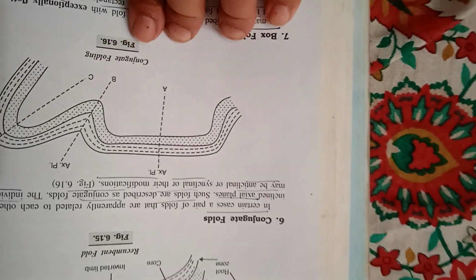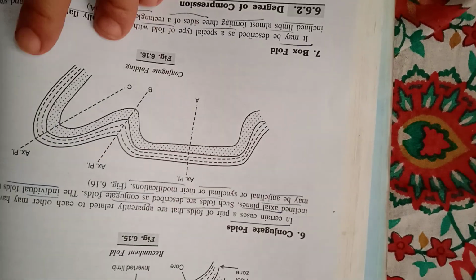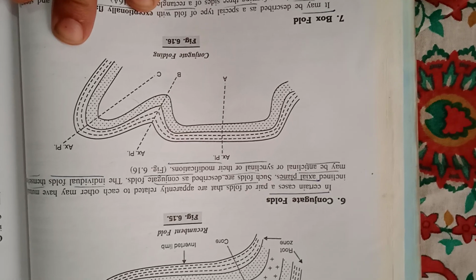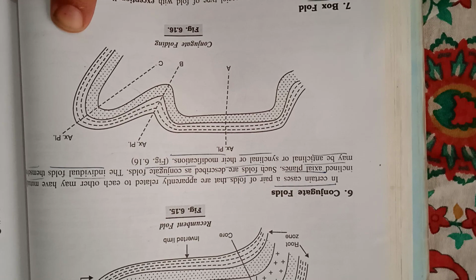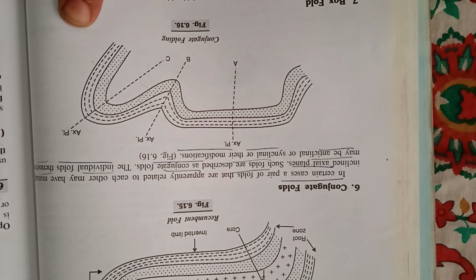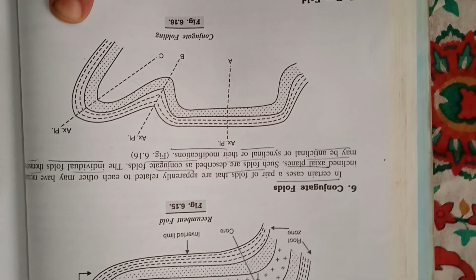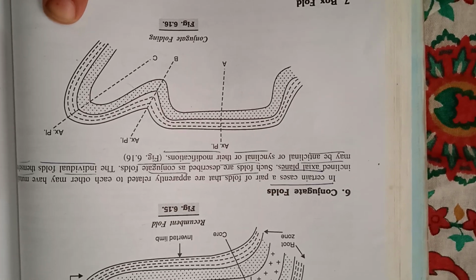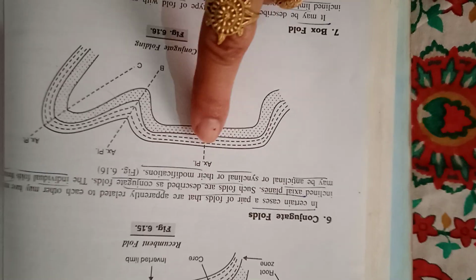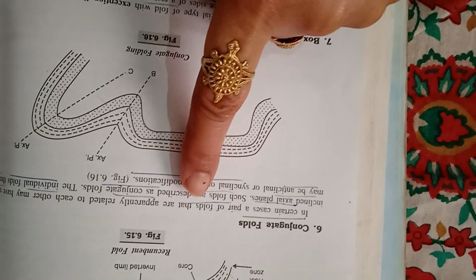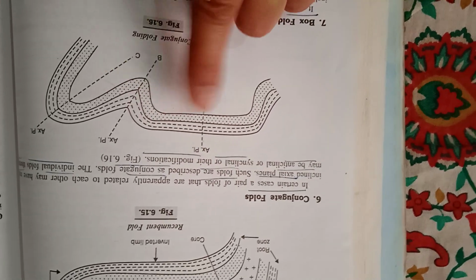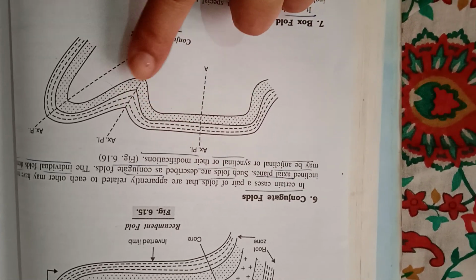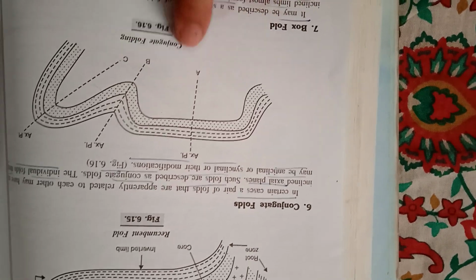Conjugate fold. In certain cases, a pair of folds that are apparently related to each other may have mutually inclined axial planes. Such folds are described as conjugate folds. The individual folds themselves may be anticlinal or synclinal or their modification. So this is also most important. Axial planes: this indicates A, B, C. When two axial planes, we write AB, and for three axial planes, we write ABC.